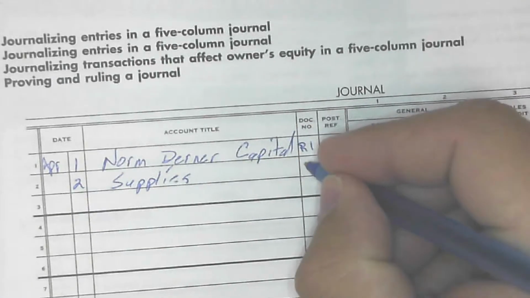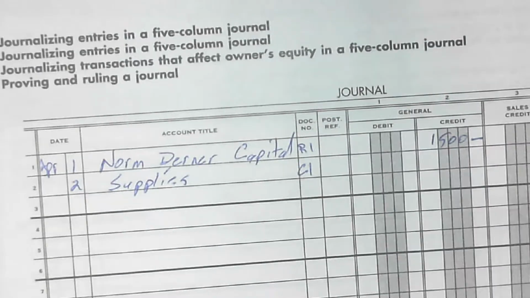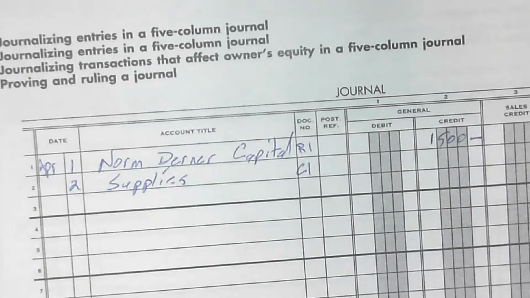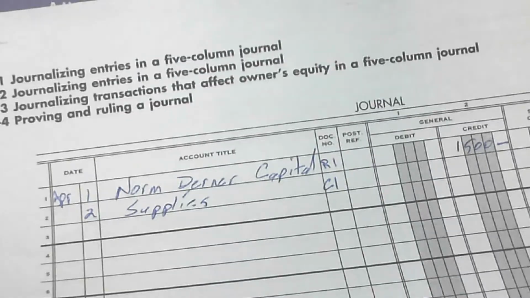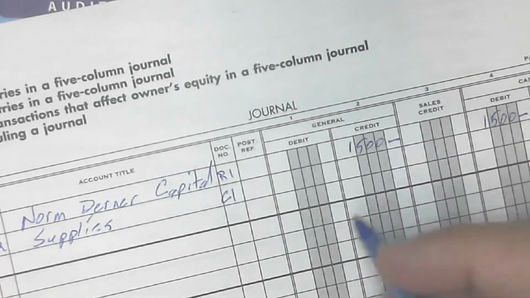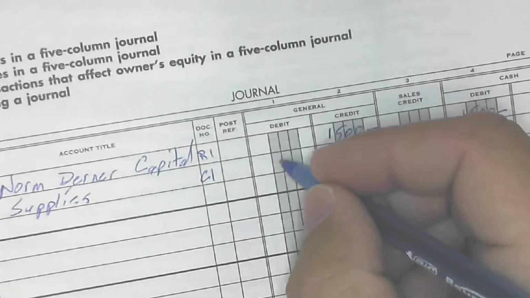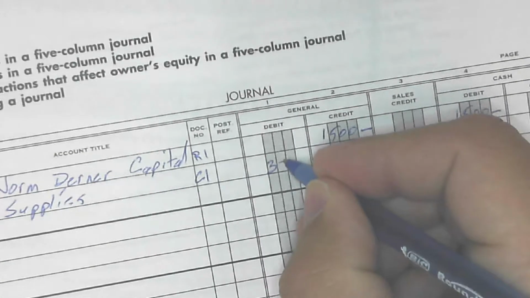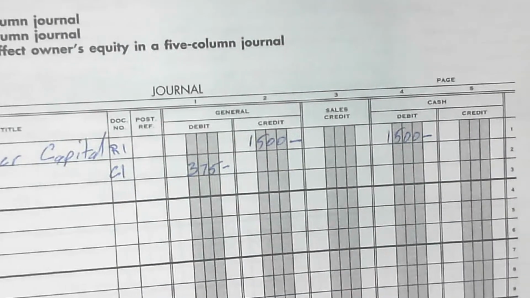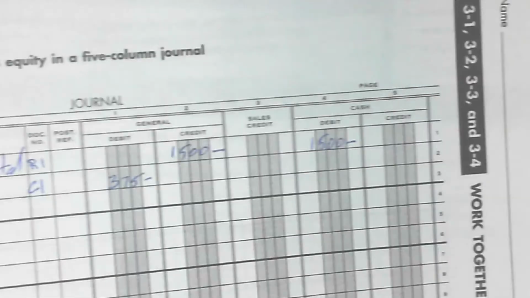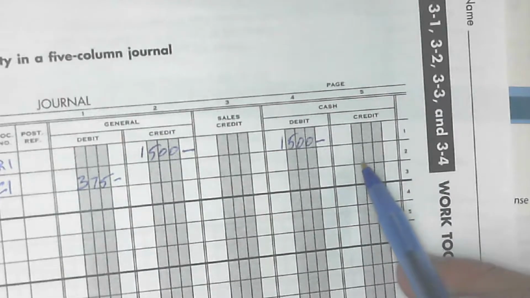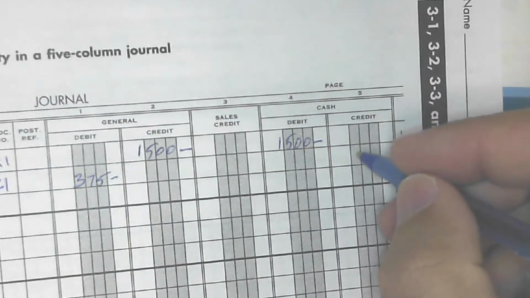Our document number was C1. And then, let's see, our amount was $375. So our $375 is going to go under debit in the general column, then down here in the cash section, it's going to go under credit.